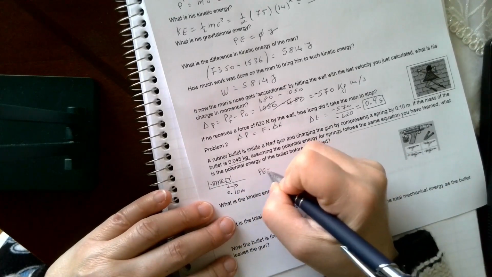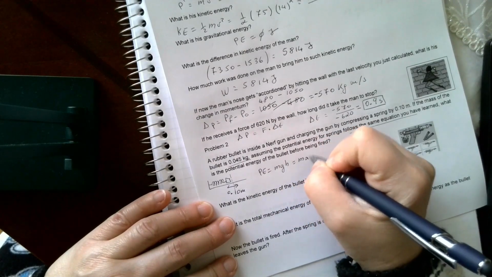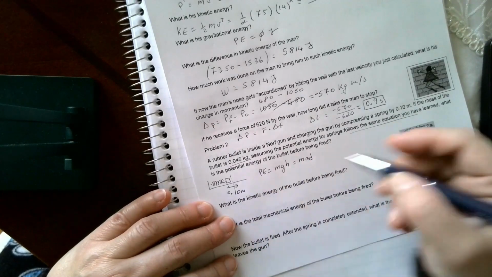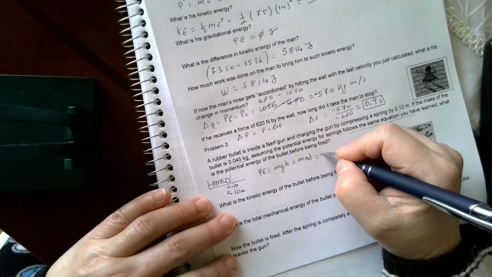So the potential energy has that weird expression, which again would be nice if you write it as m, acceleration, and distance, and then use those values that I have given you, because in reality I should have given you the acceleration for this bullet.